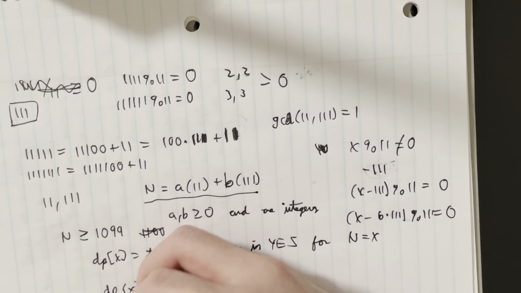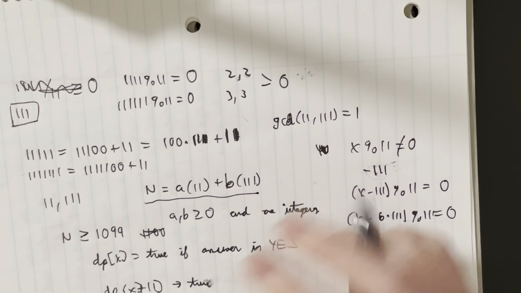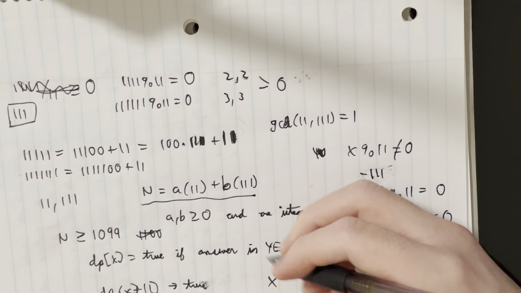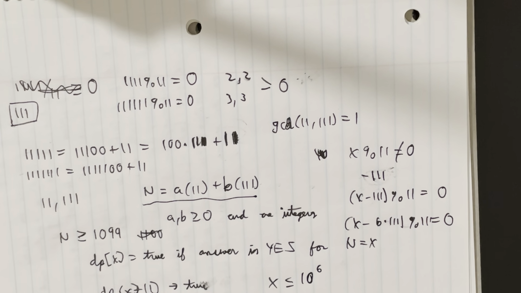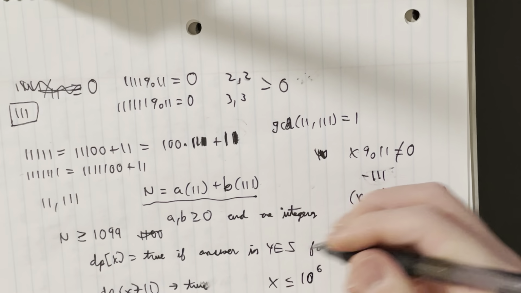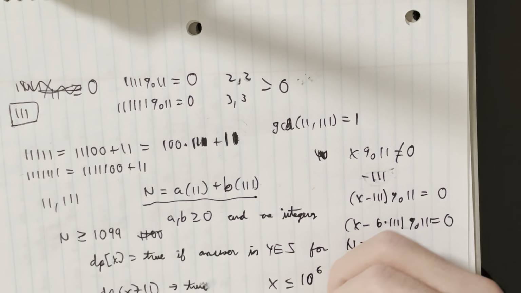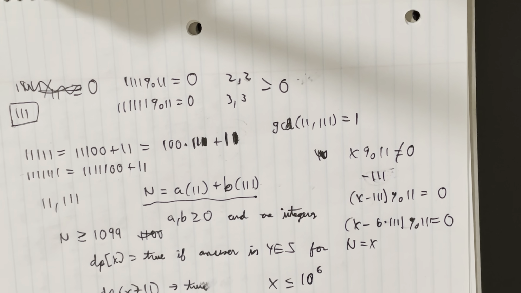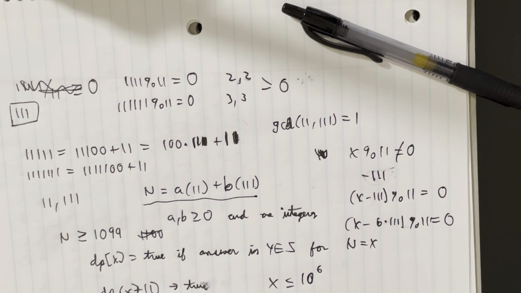And then also DP at x plus 111 would also be equal to true. And we only have to check for a small value of x. So I believe in my code, I actually did up to less than or equal to 10 to the 6, but you don't really need to go that high. Something like x less than or equal to 1200, or in this case, x less than or equal to 1099 is sufficient. So yeah, that's how you do problem B.